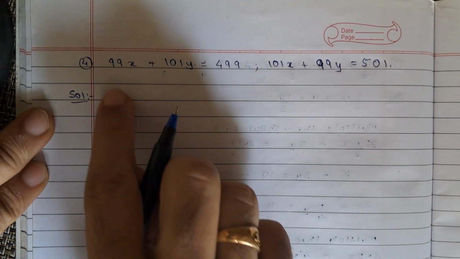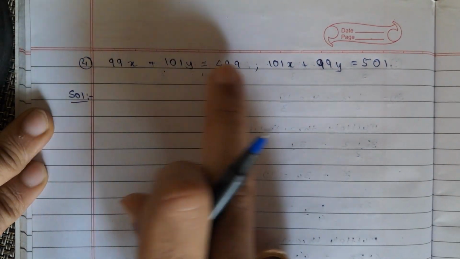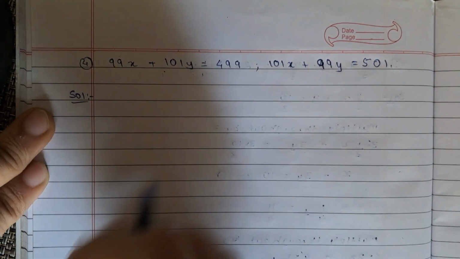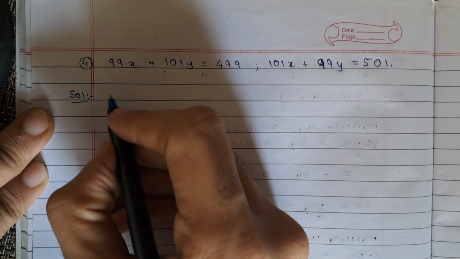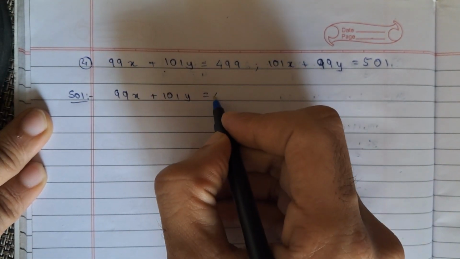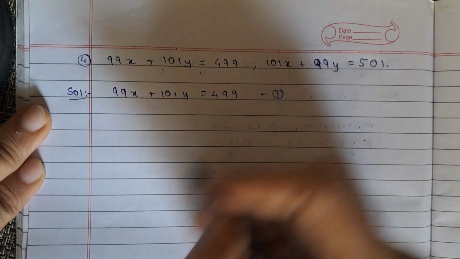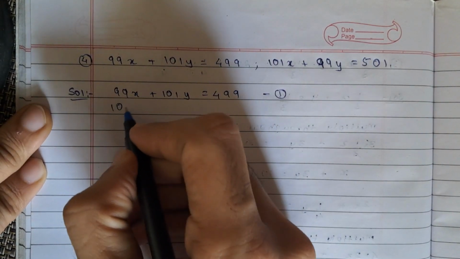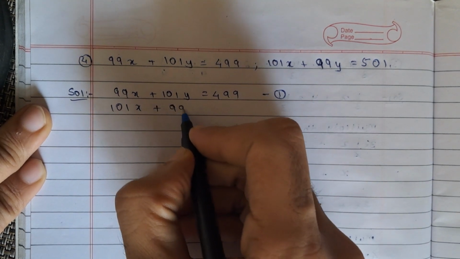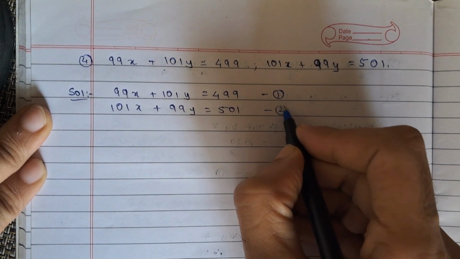So first of all, here it is not a fraction type of equation, it is simply an equation having bigger numbers, correct? So what you will do is, let's just copy this first equation over here as it is. 99x plus 101y equals 499, and let me number it as equation number 1. Let me pick up the next equation. 101x plus 99y equals 501, and let me number it as equation number 2.